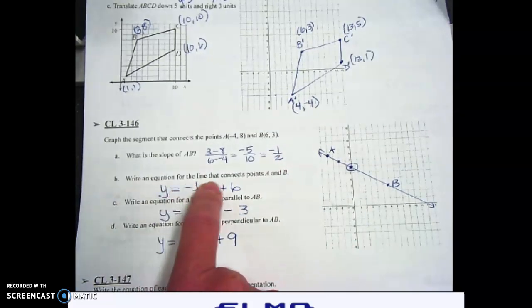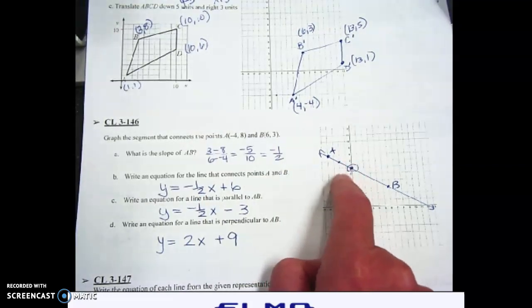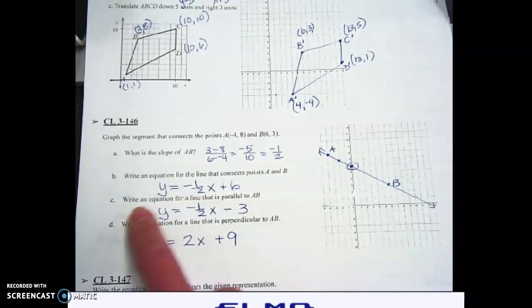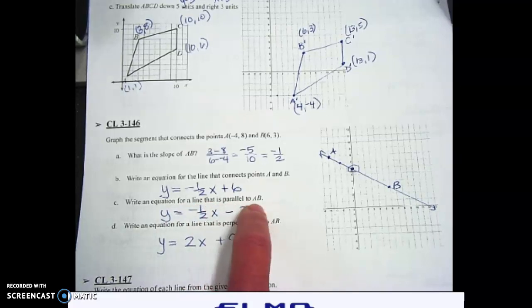Then they want you to write an equation. So I discovered that it intersects the y-axis at +6. So that plugs in for b, and I know the slope is -1/2. Part C says write an equation for a line that is parallel to line AB.